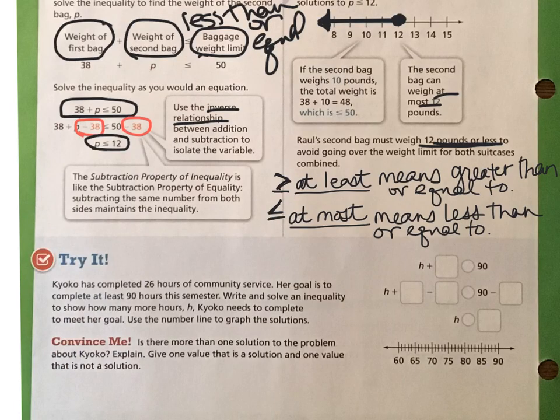One other important thing to note is the language that you read here in this question. The words "at least" will tell us that the number has to be at least a certain amount, meaning it could be bigger. So we would use a greater than or equal to symbol to indicate when we see the words "at least," meaning it could be bigger, but it might be equal to that number.